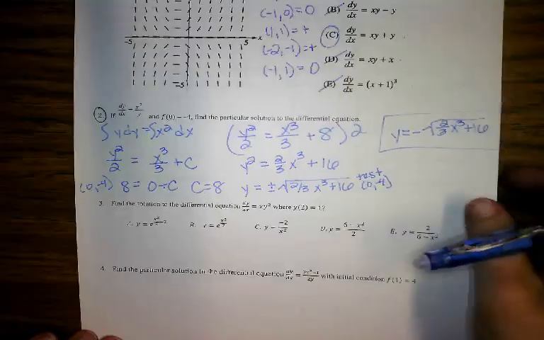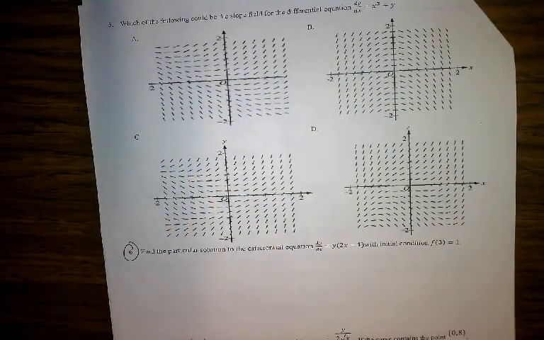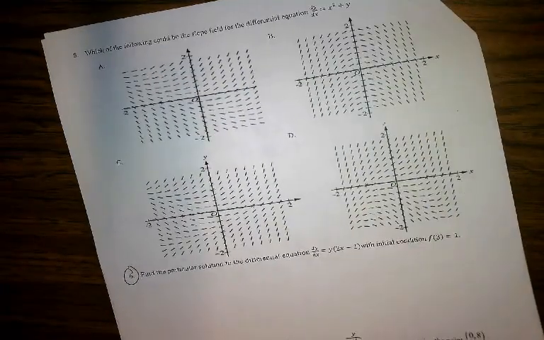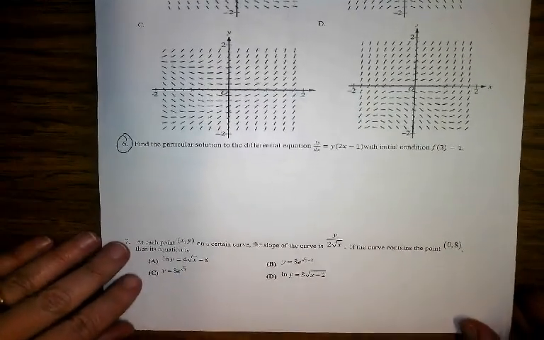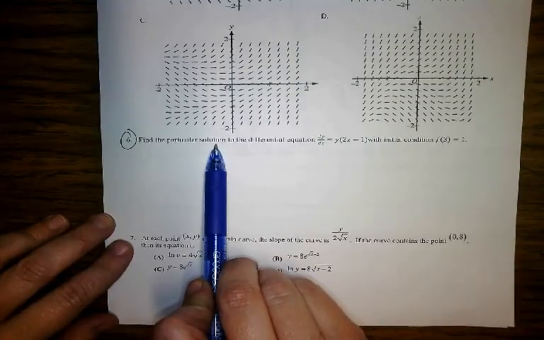Okay, the next two are pretty similar, so I'm going to skip that, but you can find the answers on my key online. I'm going to skip to number 6. All right, this is another, we're finding a particular solution, so same kind of problem, I just wanted to work a different type.